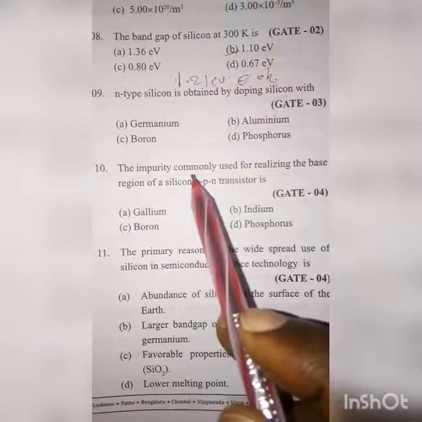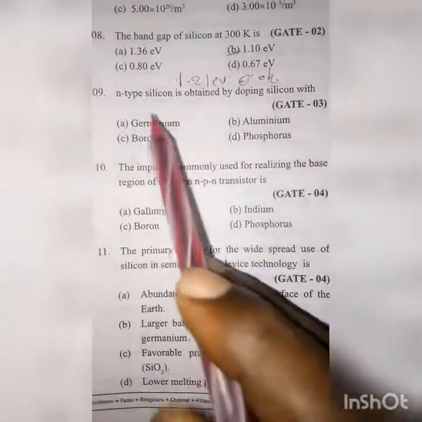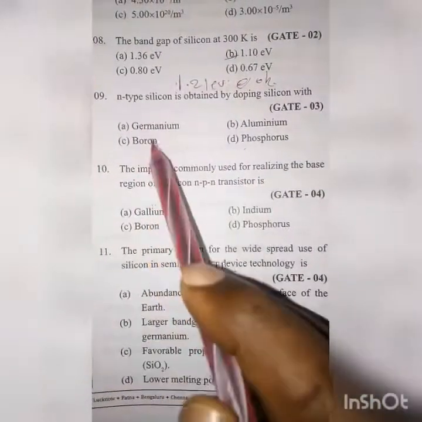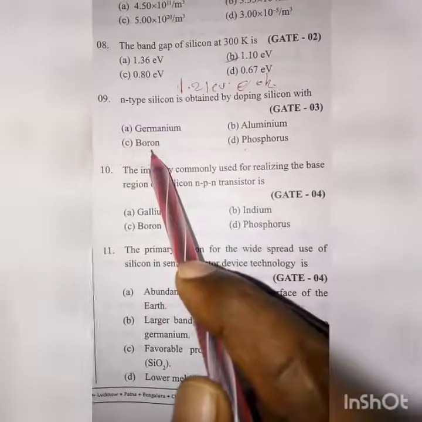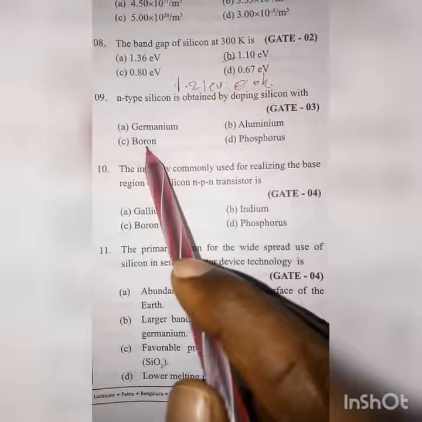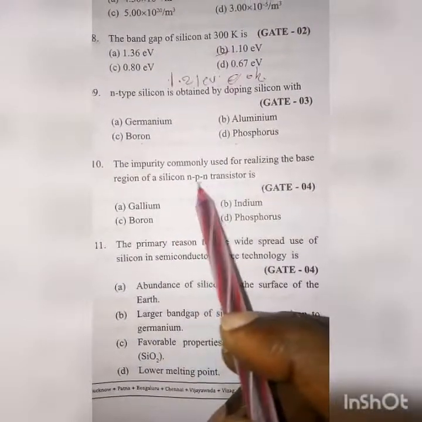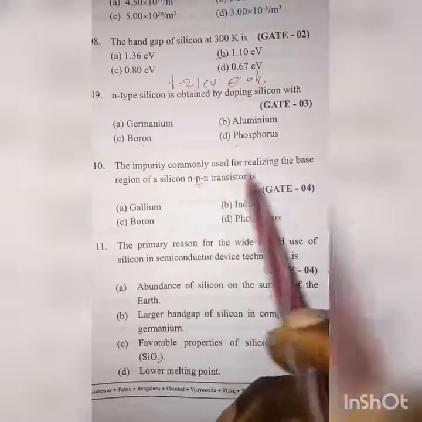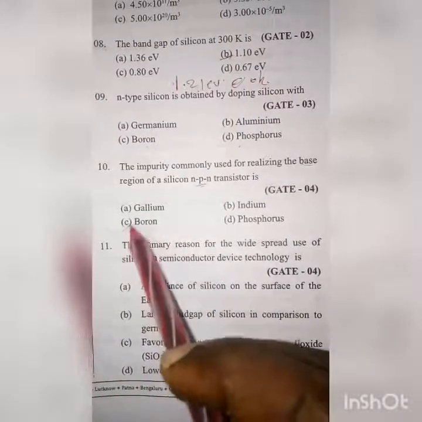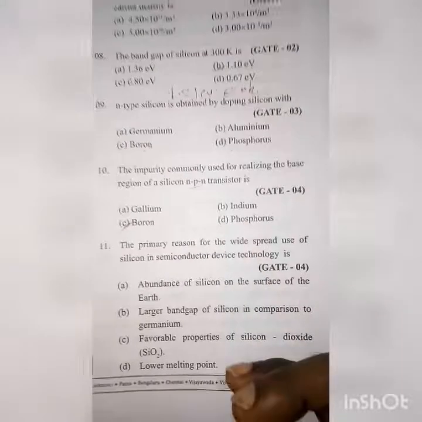For N-type you use phosphorus, for p-type you use boron, which is a trivalent atom. He asked about the base, that is P. For P you add boron, that is the answer, and phosphorus for N-type.